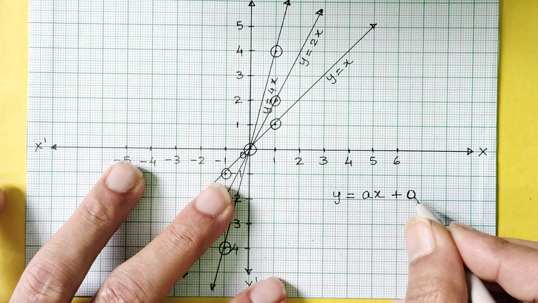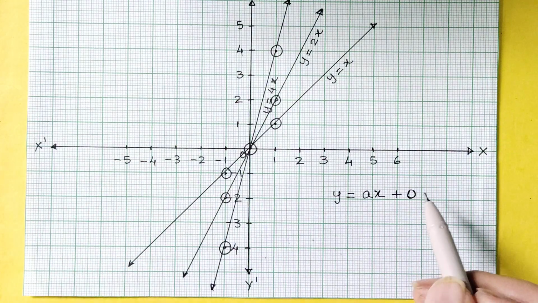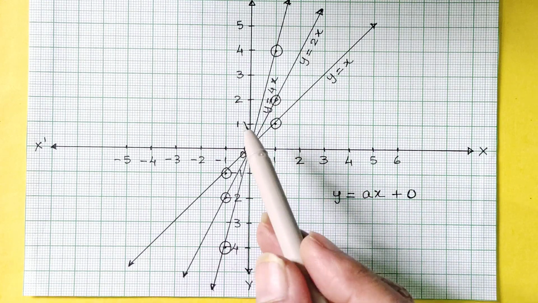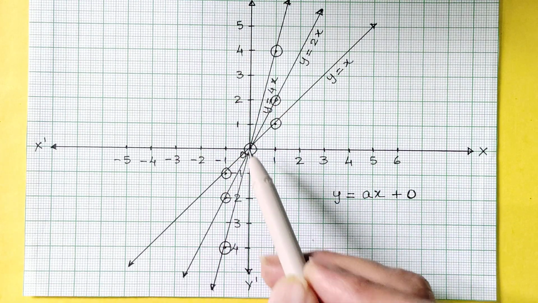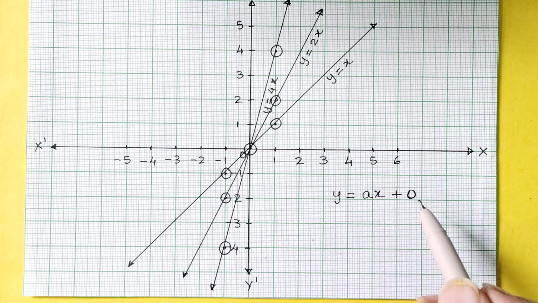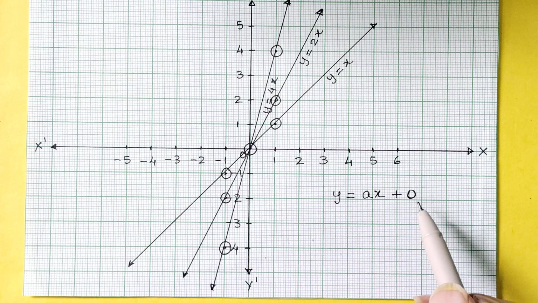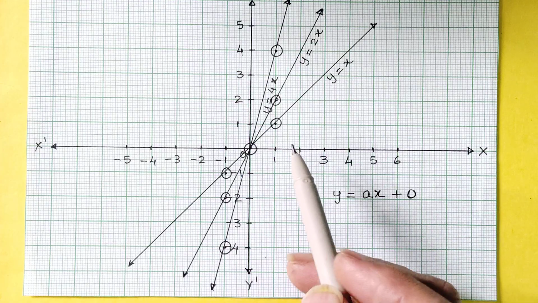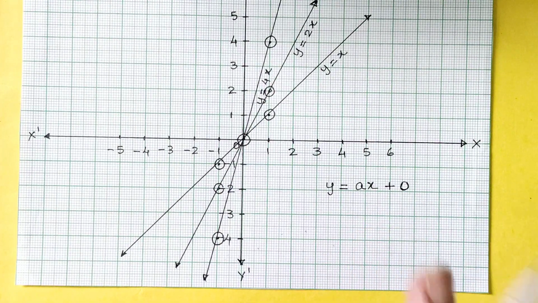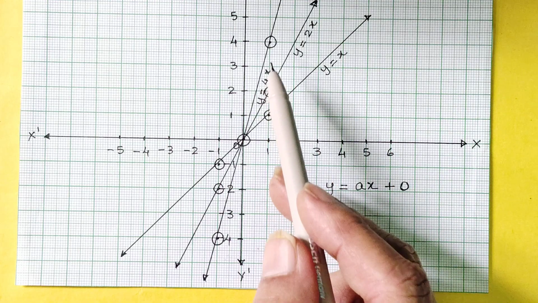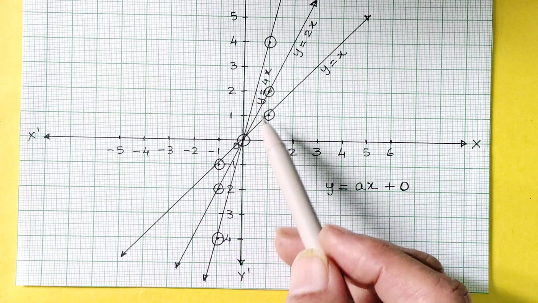So when the value of b is 0, all the three lines cut the y-axis at 0, because the value of b shows the y-intercept. The value of b shows where the line cuts the y-axis. In this case, the value of b is 0, so all the lines cut the y-axis at 0.